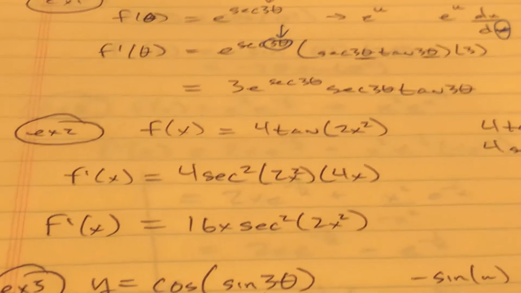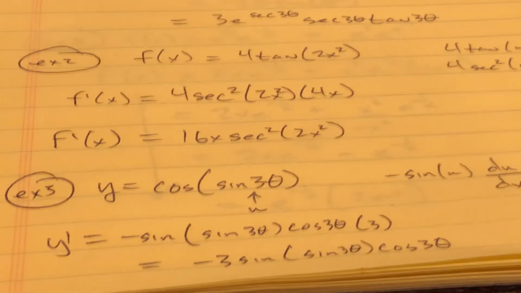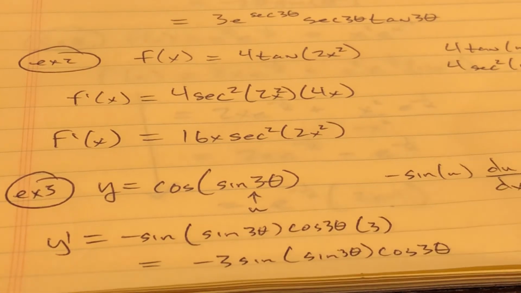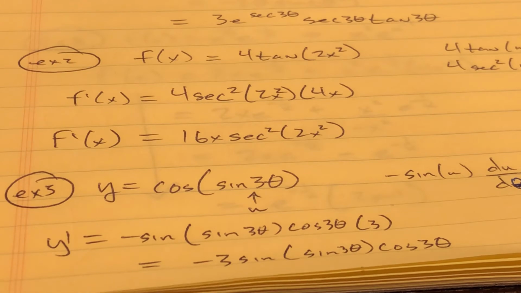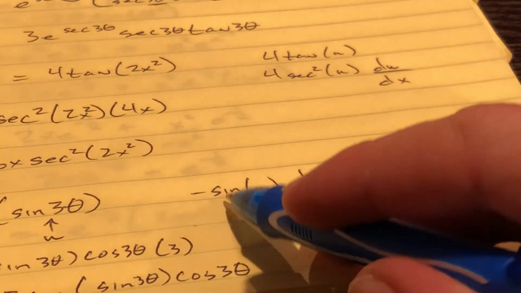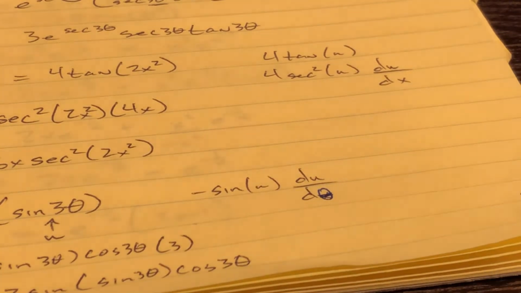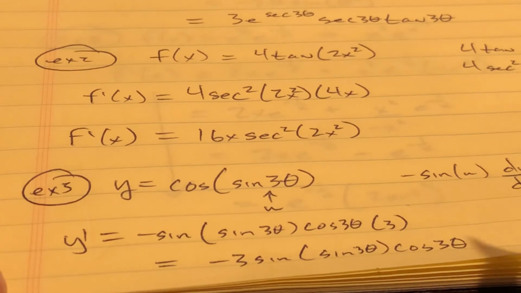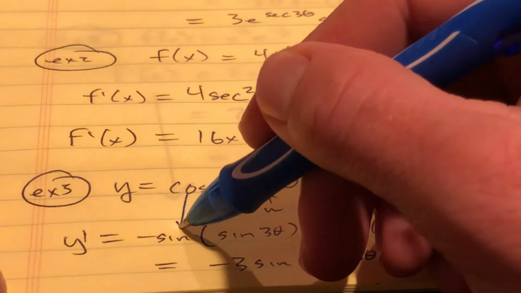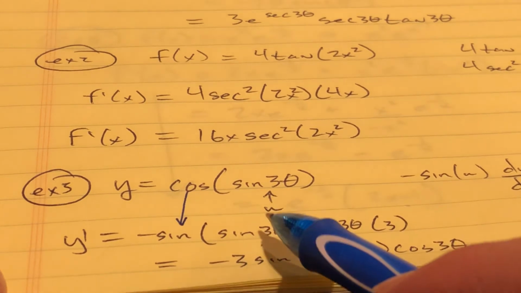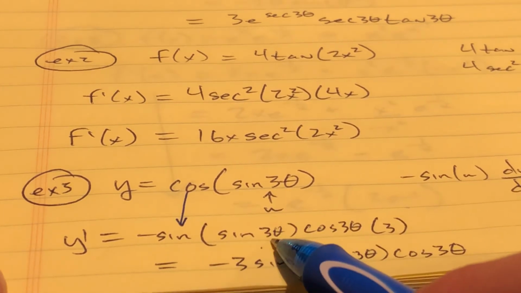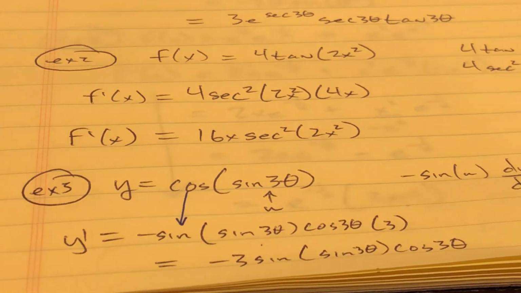There we go. Let's talk about example 3 here. y equals cosine of 3 sine theta. So that's your u, 3 sine theta. The derivative of cosine u would be negative sine u du d theta. So it's kind of like that first one. So y prime is the derivative of cosine, negative sine u, times the derivative of u. My derivative of sine 3 theta would be cosine 3 theta times the derivative of 3 theta, which is 3. We'll practice some more of those.